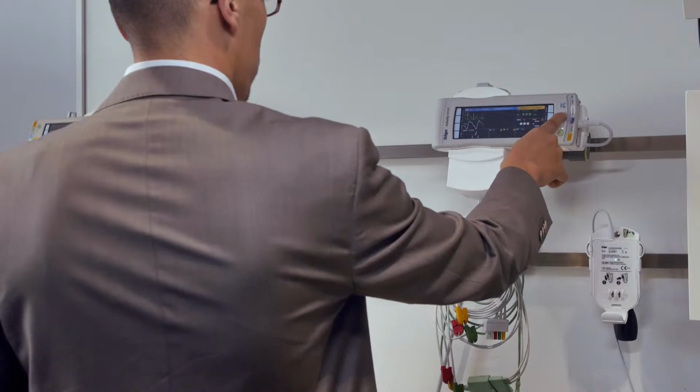When the patient becomes more critical, then we need to have more advanced measurements, such as invasive blood pressure. And the invasive blood pressure gives us information on whether the patient is hypotensive, so a low blood pressure, or hypertensive, a higher blood pressure.